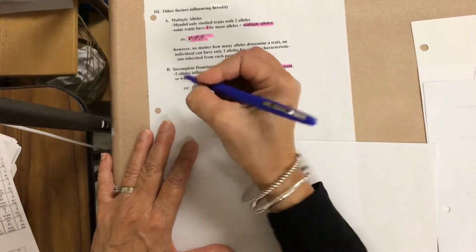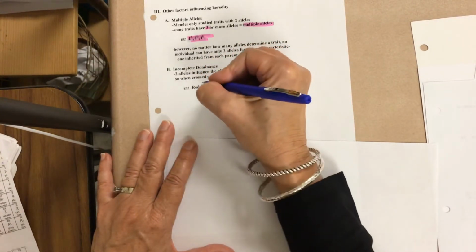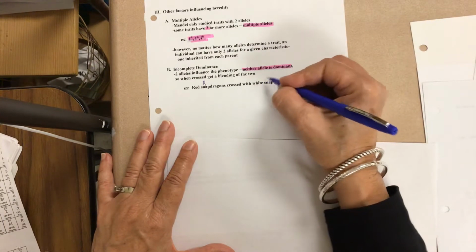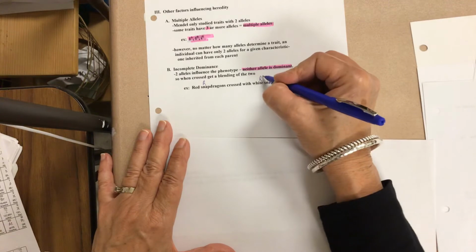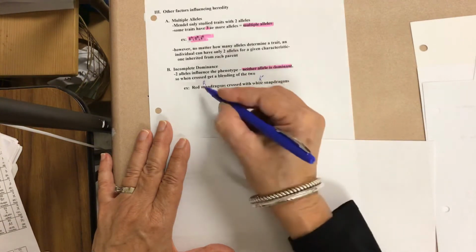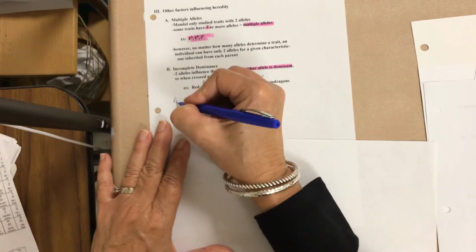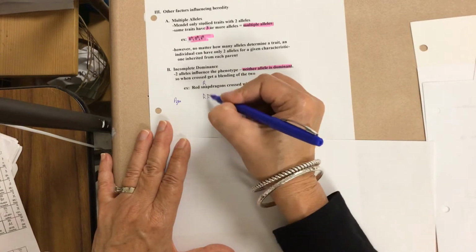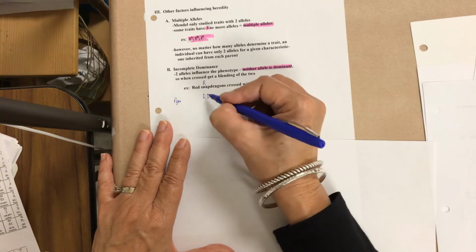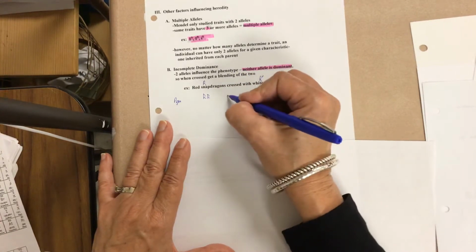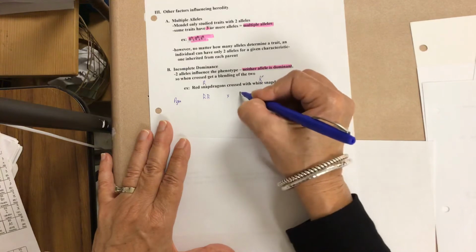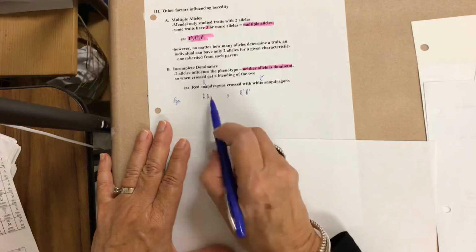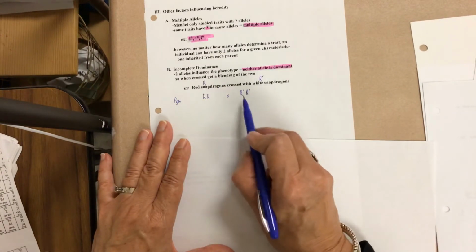So we're going to say our P generation. We're going to say red, and give it the big R. Since it is not dominant over white, we're going to assign white the big R, but give it a tick mark so that we can distinguish it from the red. So our parental generation, just like we did earlier: one parent would be big R, big R. He got the big R from one parent and the big R from the other parent. And you're going to cross it with the other individual that is big R tick mark, big R tick mark. This parent's phenotype appeared red, this parent's phenotype appeared white.